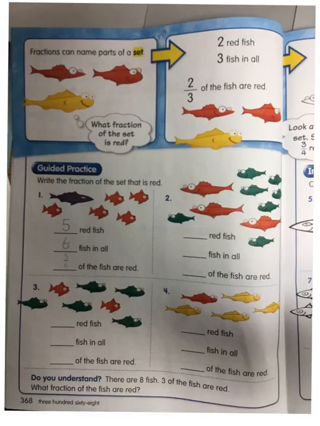So number 1, how many red fish are there? So let's count. There are 1, 2, 3, 4, 5 red fish. Out of how many fish in all? Because they're all fish, they're all the same. So we have 1, 2, 3, 4, 5, 6. Out of 6 fish in all, to write the fraction, there are 5/6 of the fish are red.